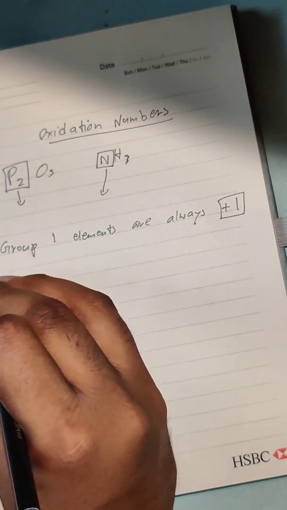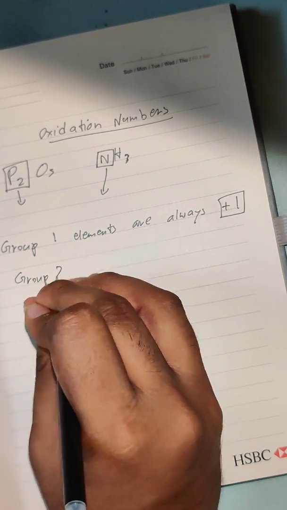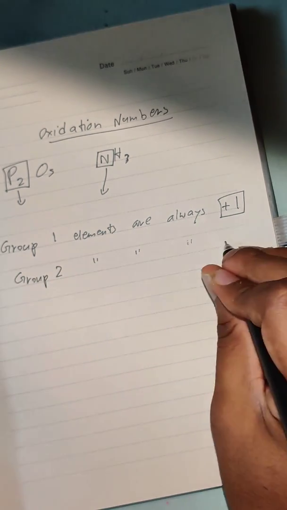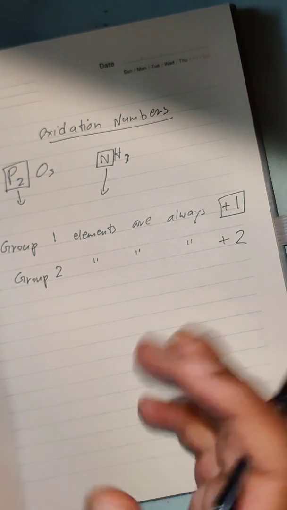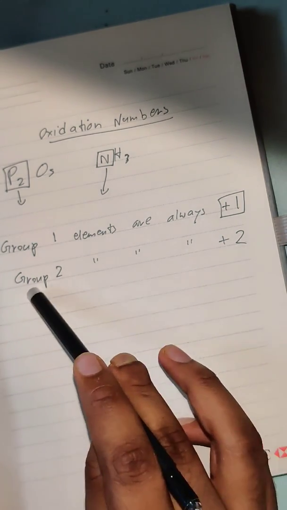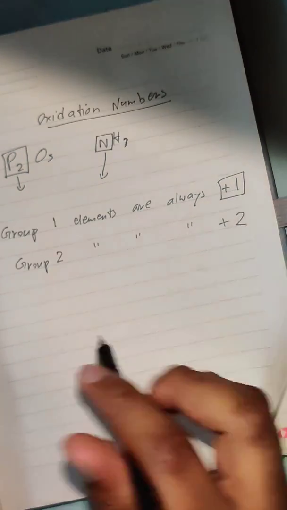Now, what's the second rule? It's that group 2 elements are always +2. If we're dealing with magnesium or something like that, group 2 elements always have an oxidation number of +2.